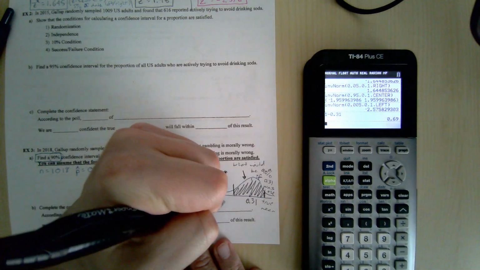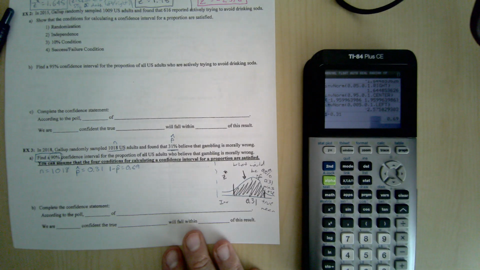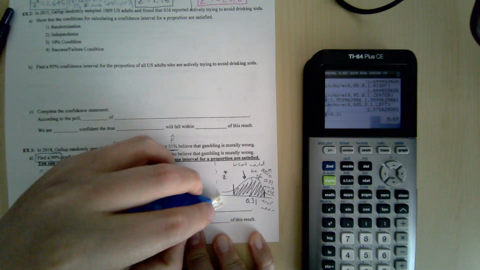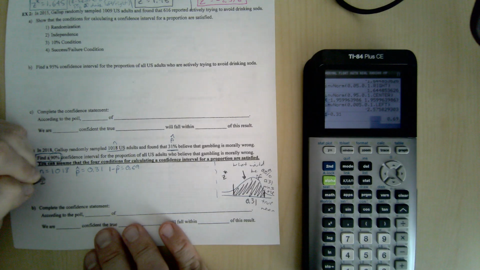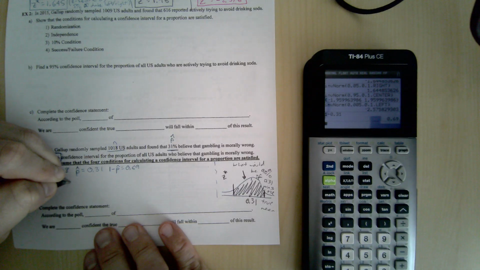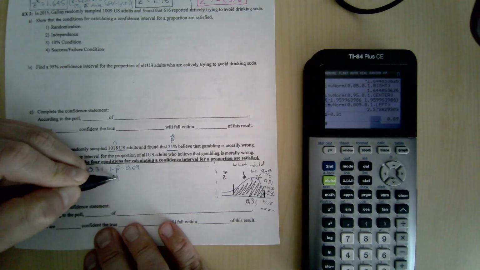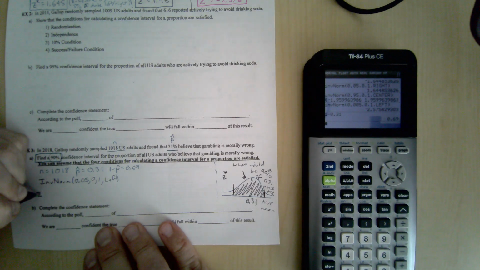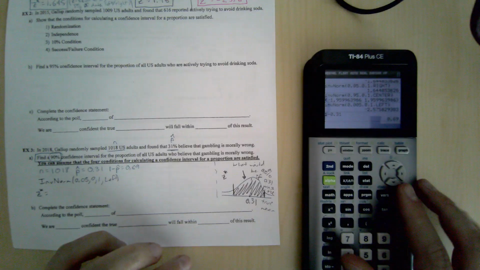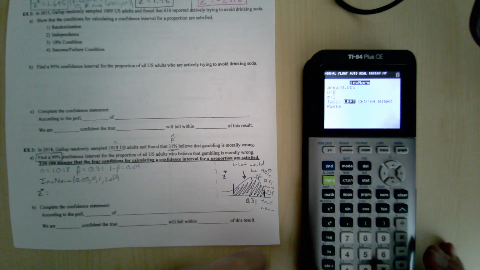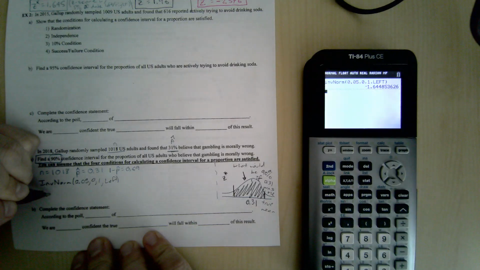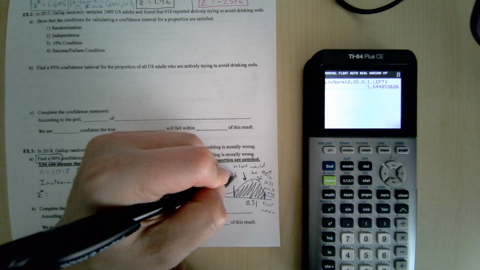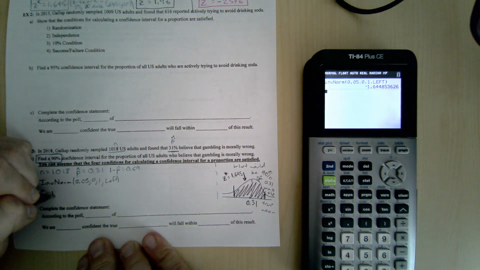Okay, so we do inverse norm, 5% to the left. Okay, so z star is negative 1.64. So this is 1.645.